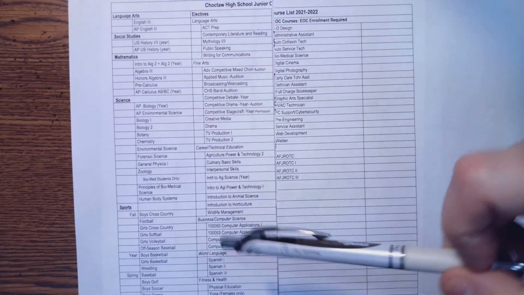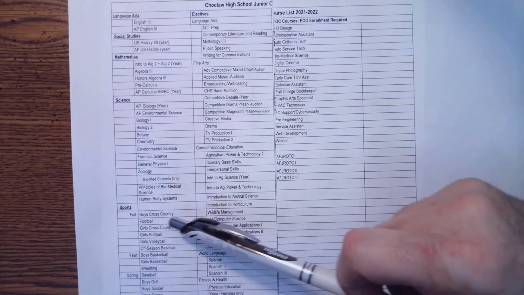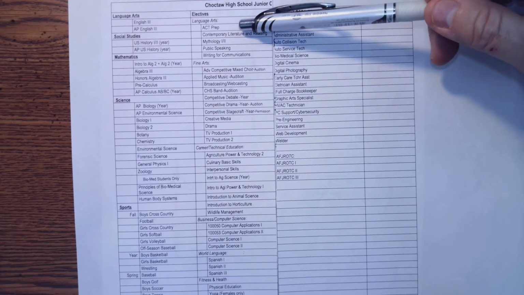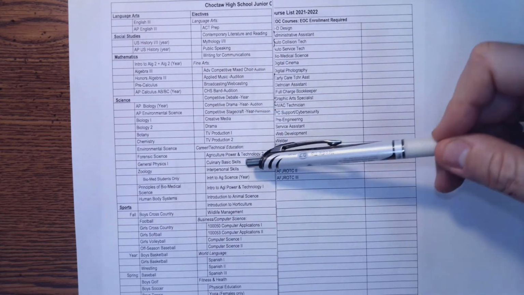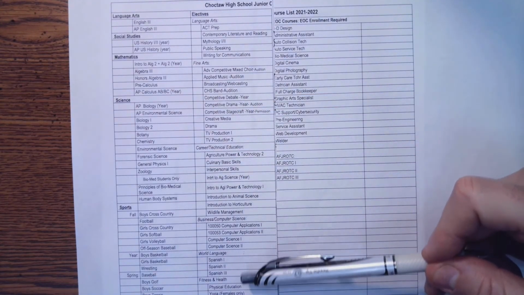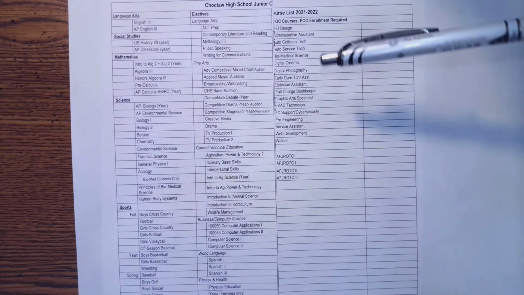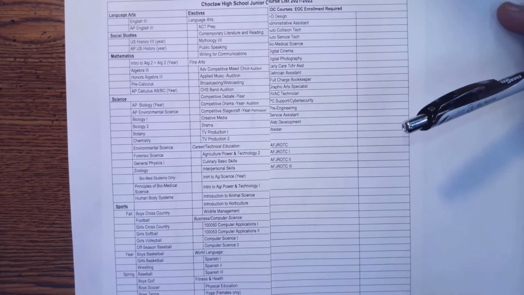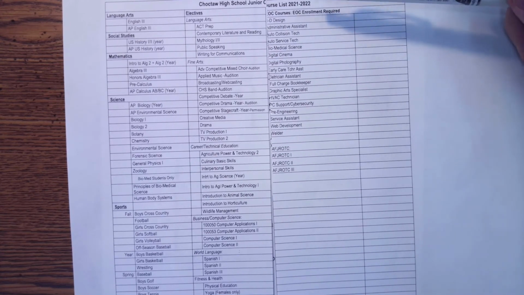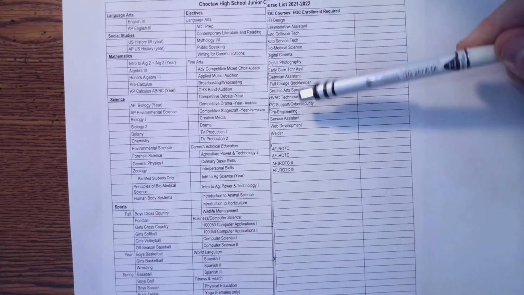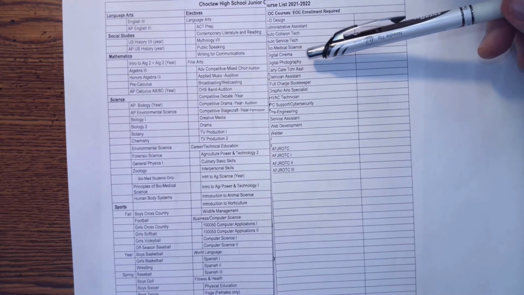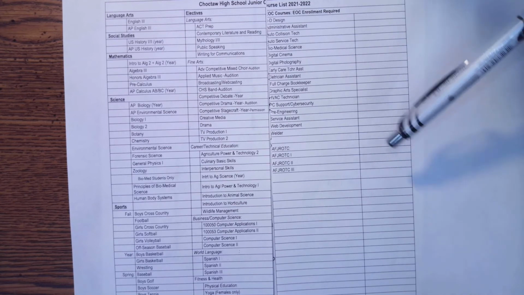Obviously, for the electives, we have the sports, for sure, ACT prep, language arts electives, fine arts electives, career, business, and all that down here. Social studies, more electives there. And then at this level, if you choose to, you have a couple options that you could do with EOC, okay? So there's your EOC classes if you wanted to go that route and do that for half a day.